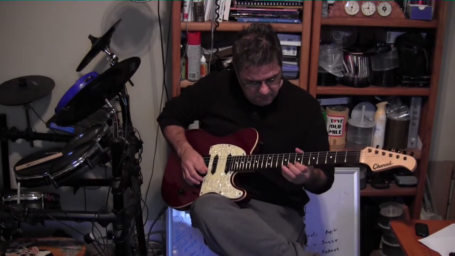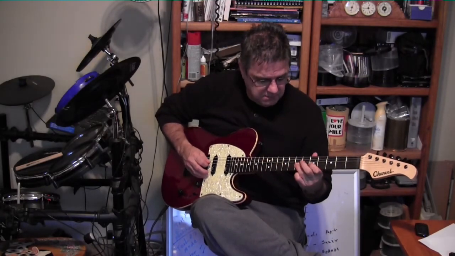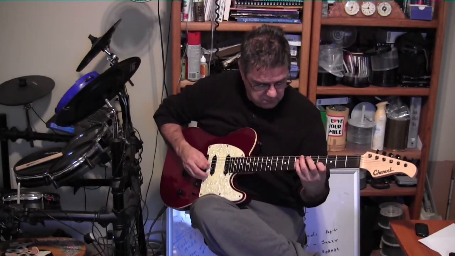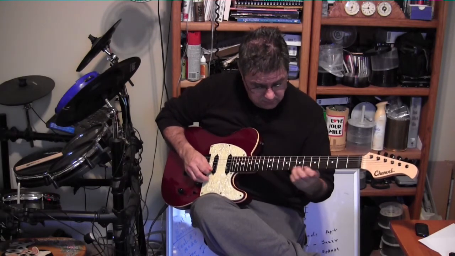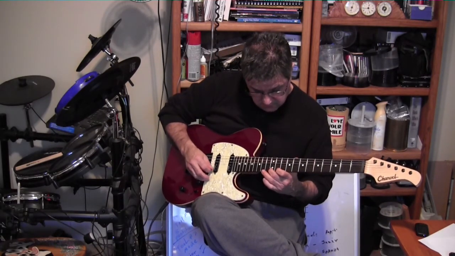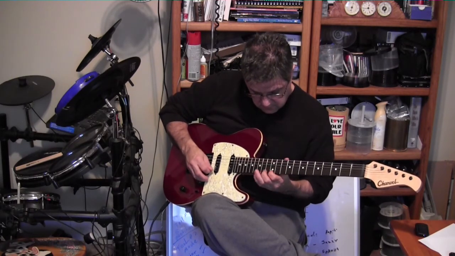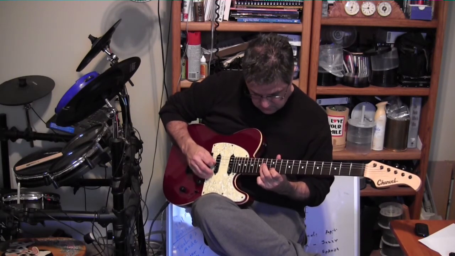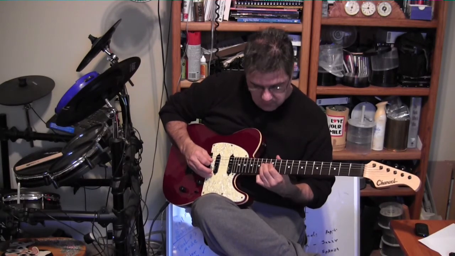Number 1, the key. Number 2, the style of music. And number 3 is it major or minor? If it's a major base, you use the modes. Use the major scale and the modes, okay? It's a modal type playing, okay? And so, you don't want to use minor pentatonic.